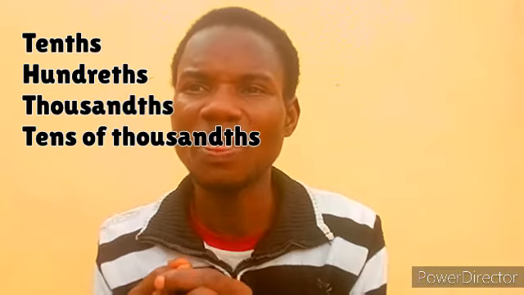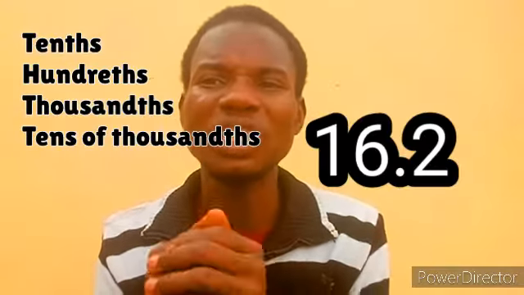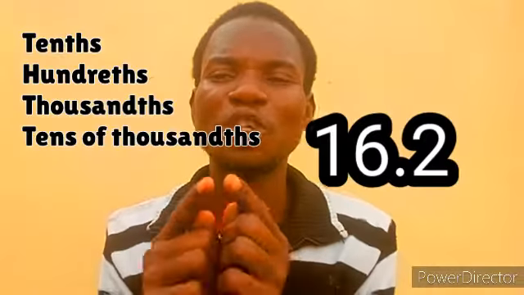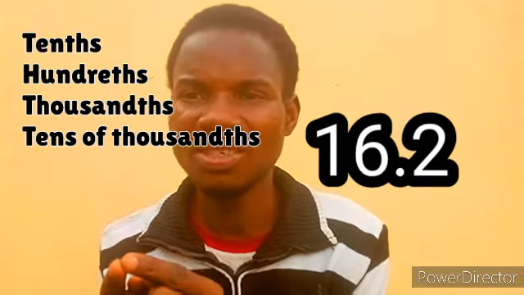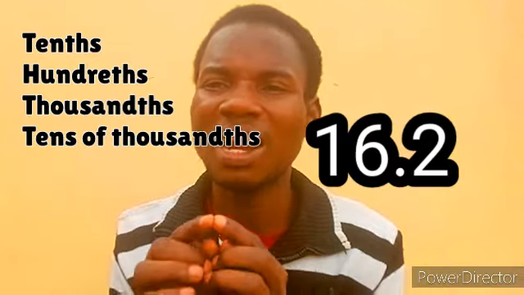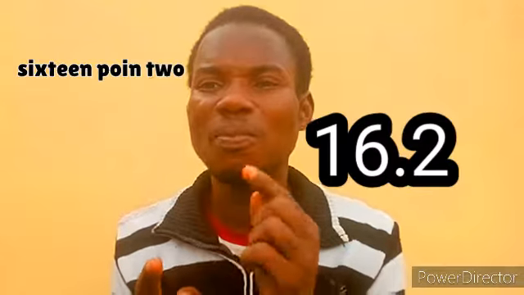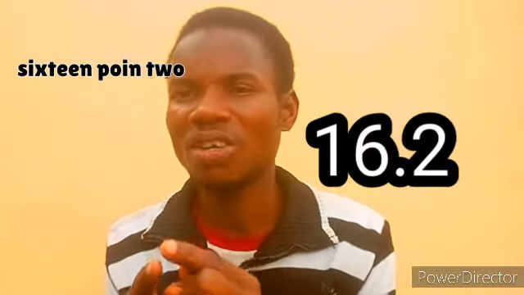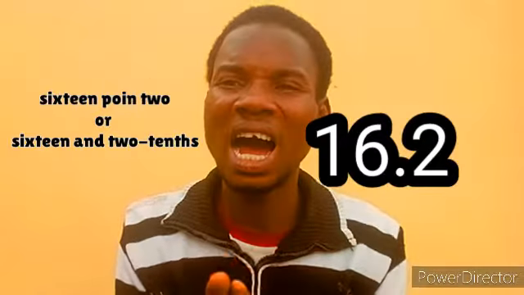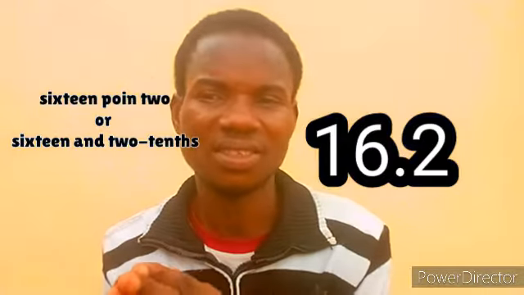Now, when it is only a one-digit number, that digit will be tenths. For example, if I have 16.2, you can write it or you can call it 16.2 or 16 and 2 tenths.